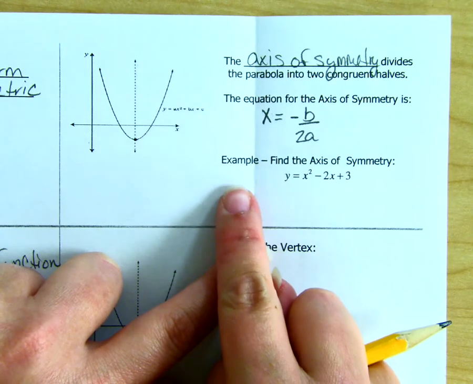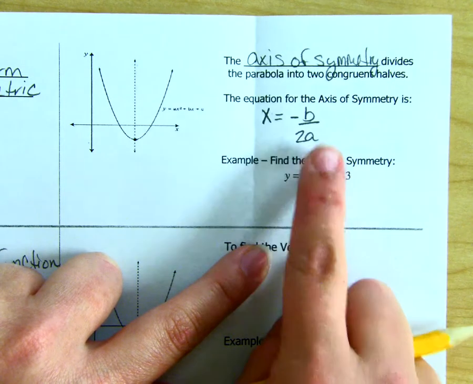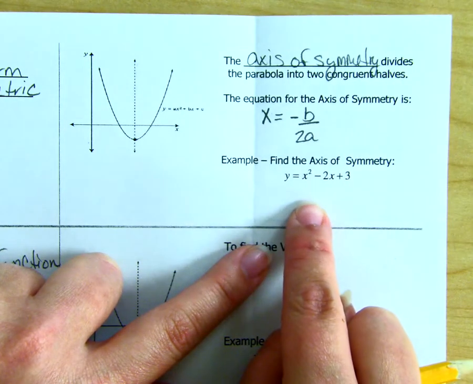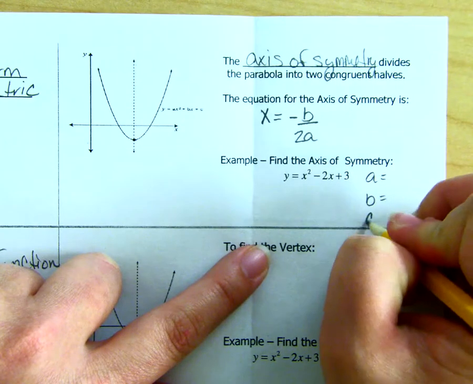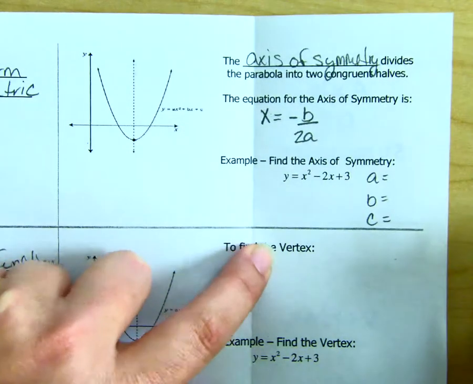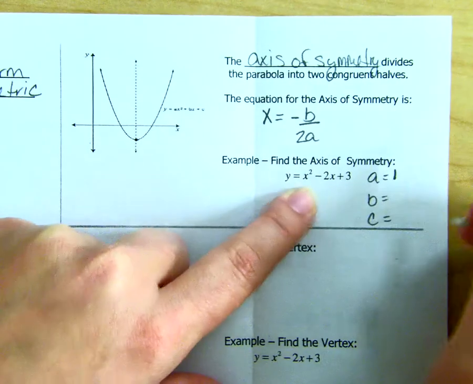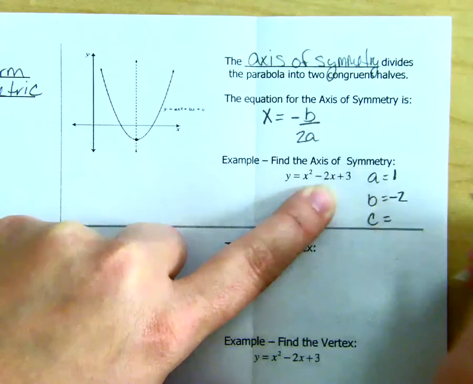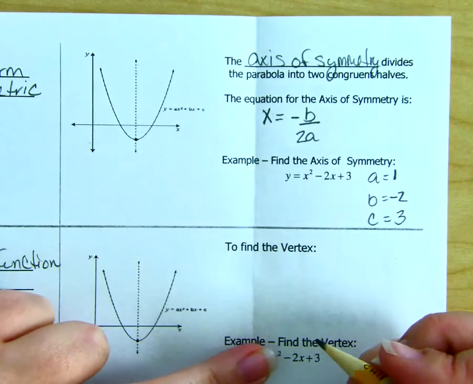And then they ask you to find the axis of symmetry given this example. Well, the first thing I'm going to do before I try to solve this equation is determine what is my a, b, and c. Because I need a and b to find the axis of symmetry. So what would the a value be? B? C? Oh man, it's the same one we used before. Makes life easy.